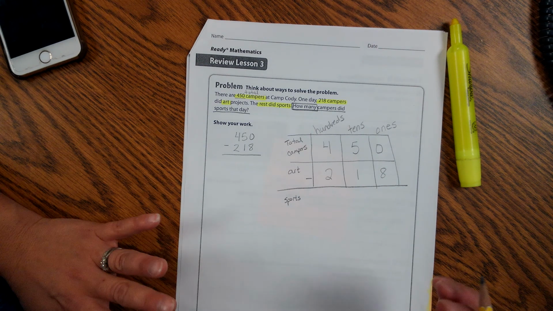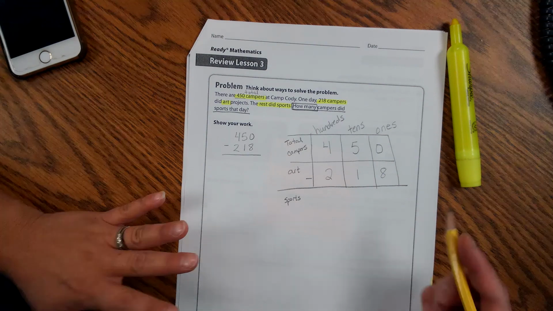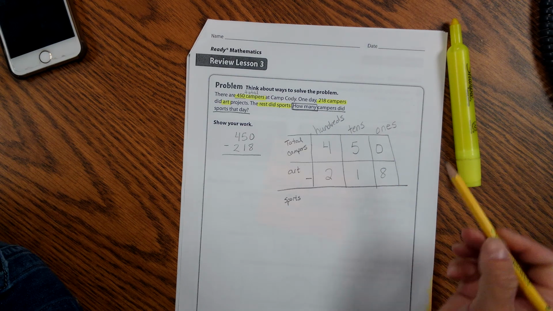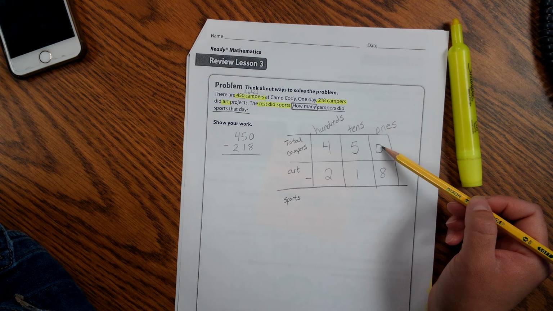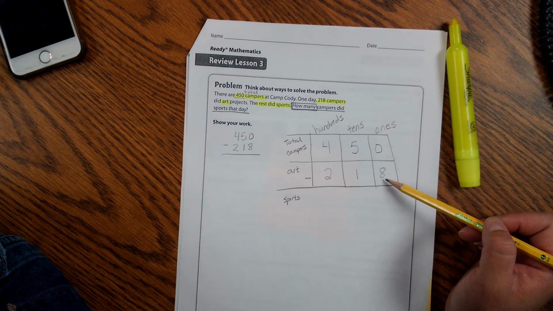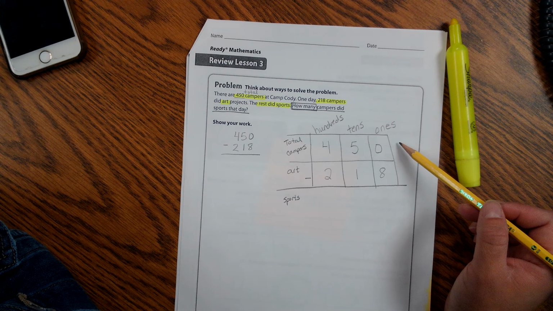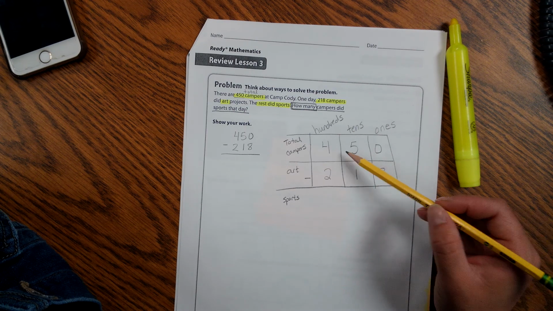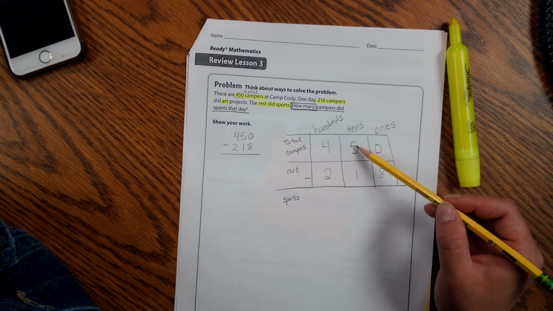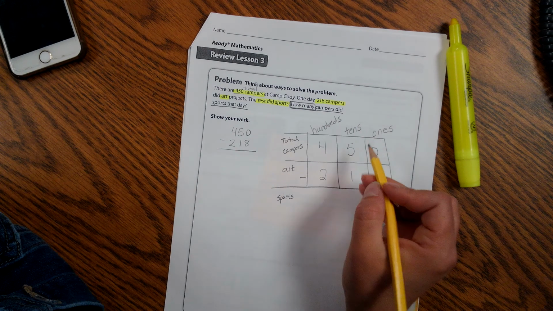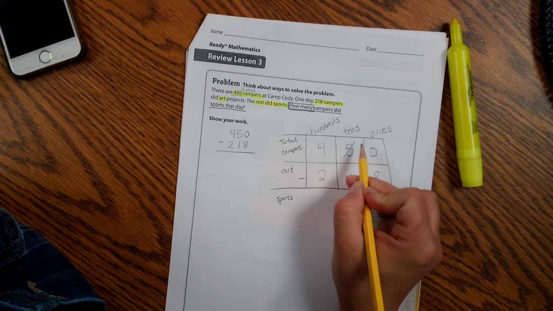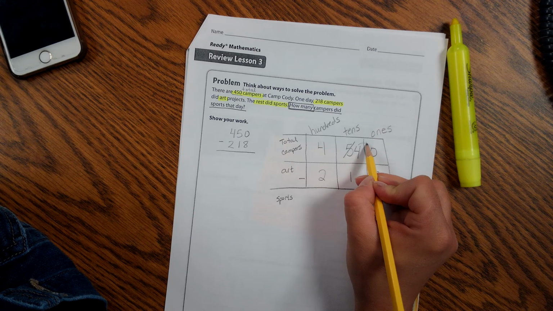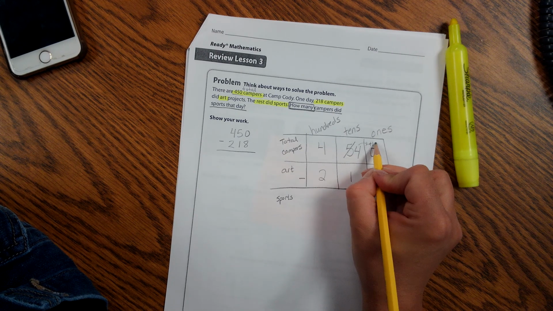Okay. Now, using our chart right here, it says that we have 0 ones minus 8 ones. Now, if I have 0 cookies, can I eat 8 cookies? No. So I have to borrow from this tens place. Now what this is saying is that I'm borrowing a 10, so this becomes a 4, and I'm moving the 10 over here.